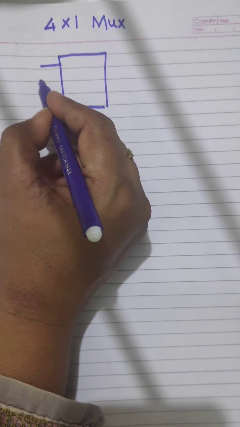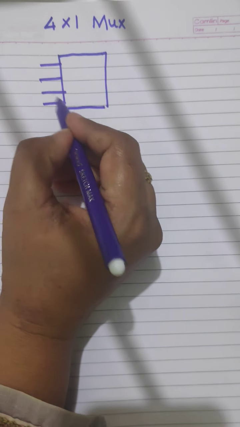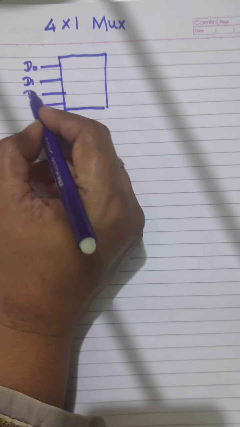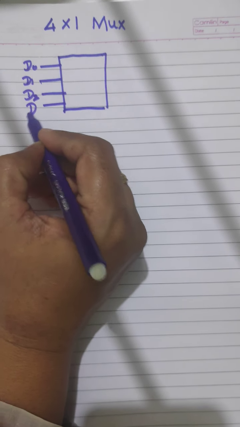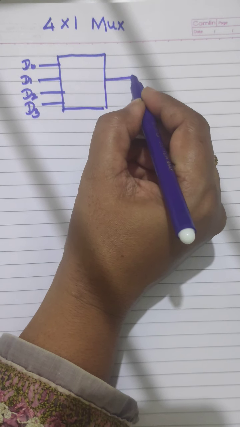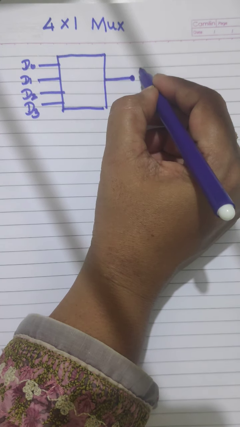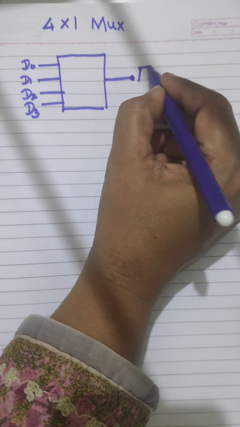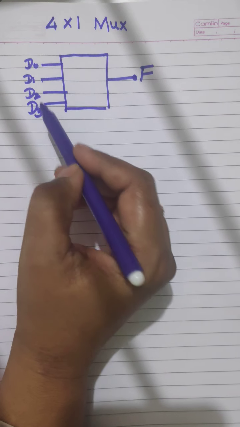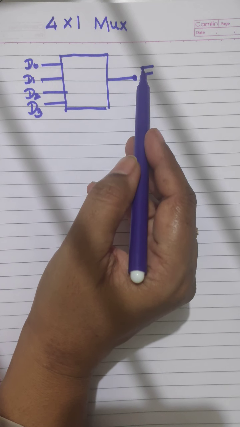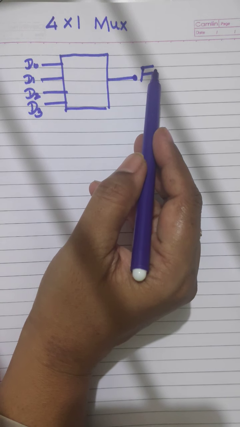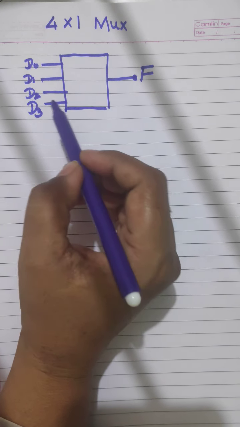Let us denote the 4 input data lines as D0, D1, D2 and D3, and we do have only one output line, that is referred as F. Whatever be the number of inputs, always the output of multiplexer will be single. It is going to have only one output line.